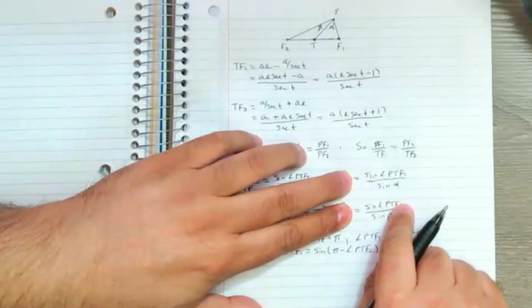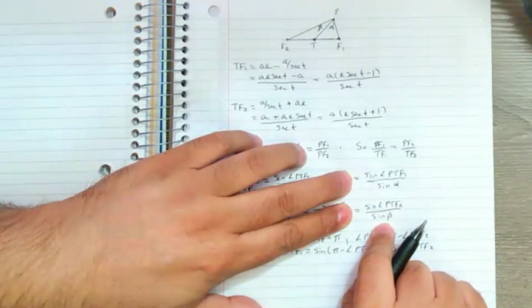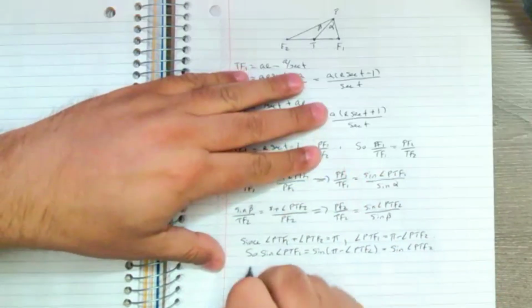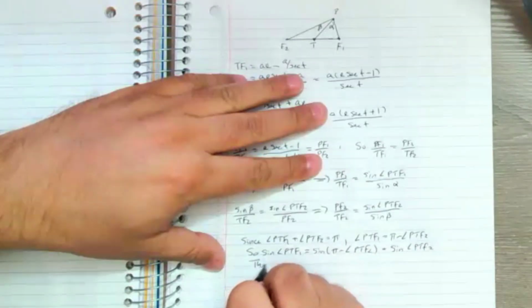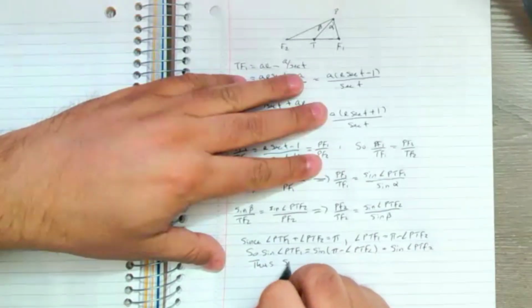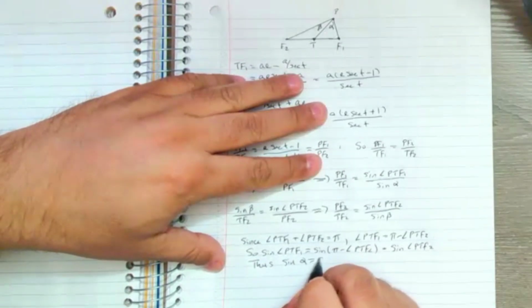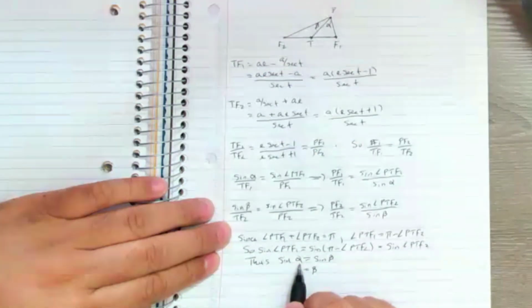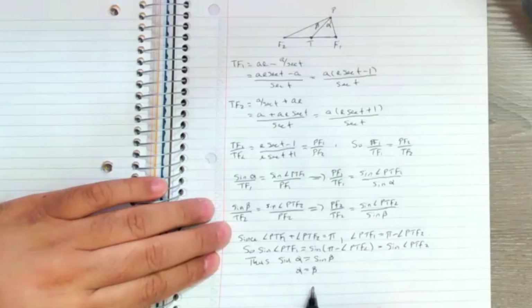And so since sine of the angle PTF1 to sine alpha is equal to the ratio sine of the angle PTF2 to sine beta, and the numerators are equal, we have that sine alpha is equal to sine beta. And since alpha and beta are both acute angles, we can conclude that alpha is equal to beta as required.